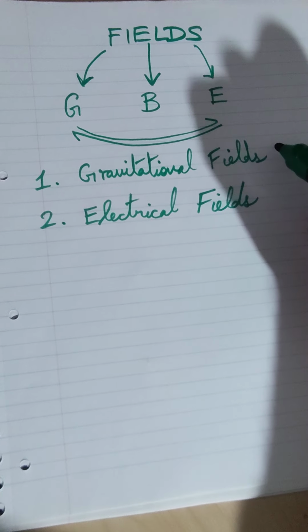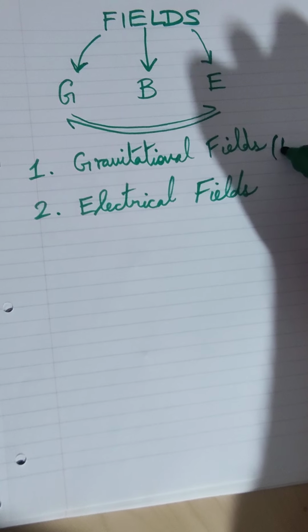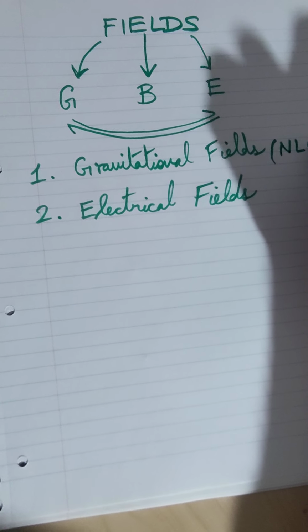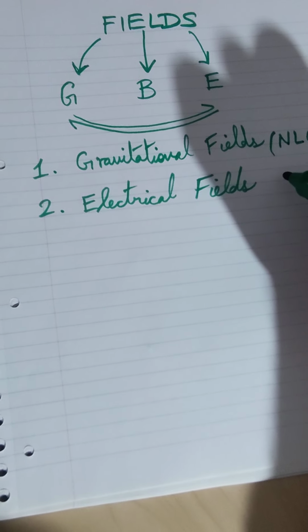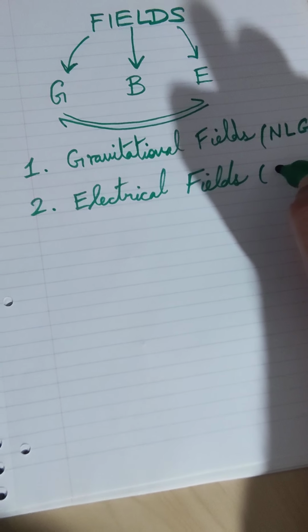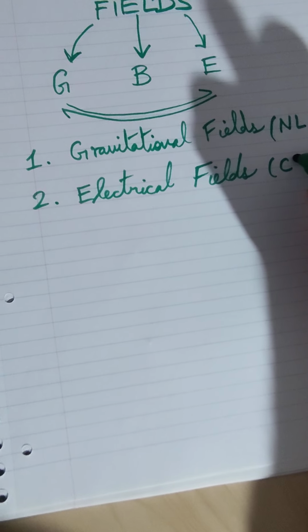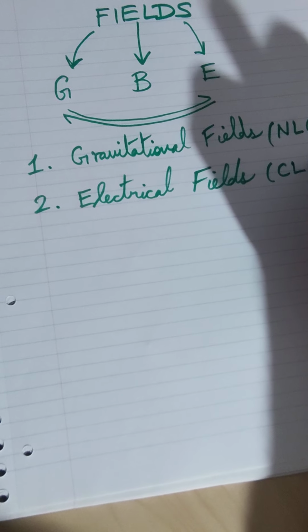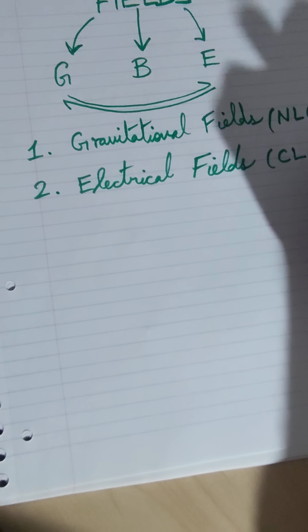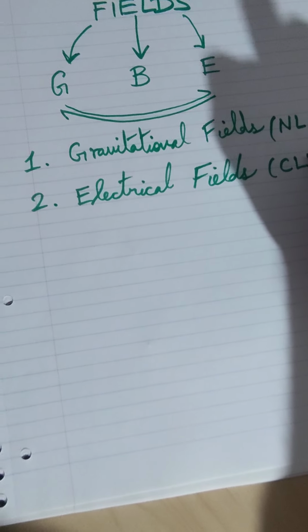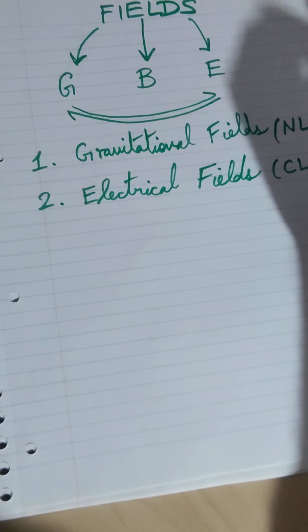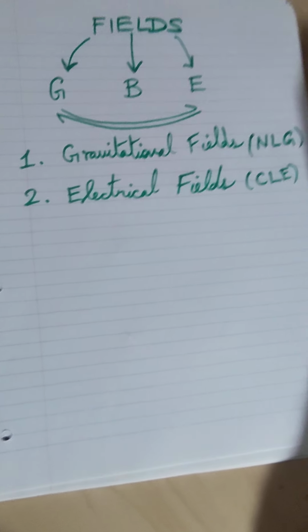So G fields are dictated and explained by Newton's law of gravitation, and electrical fields are explained by Coulomb's law of electrostatic attraction or repulsion. That is what it's all about.